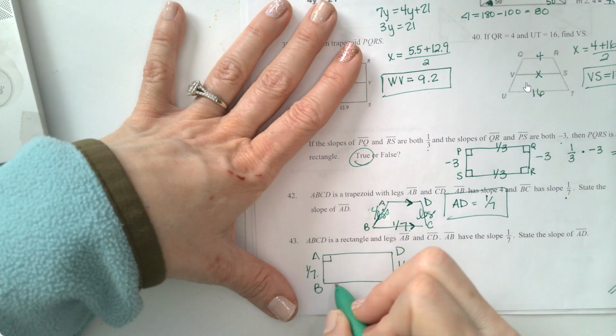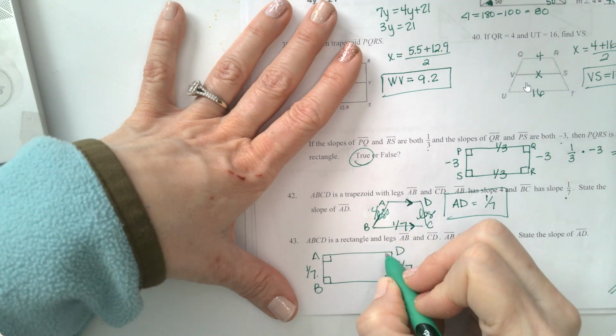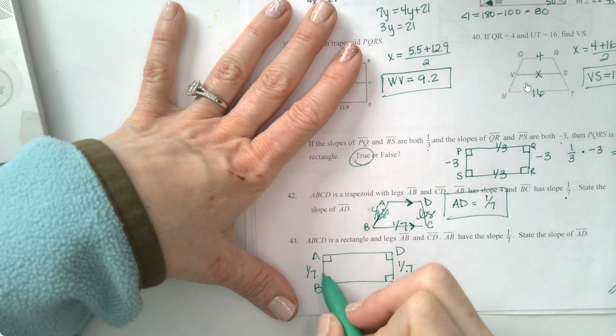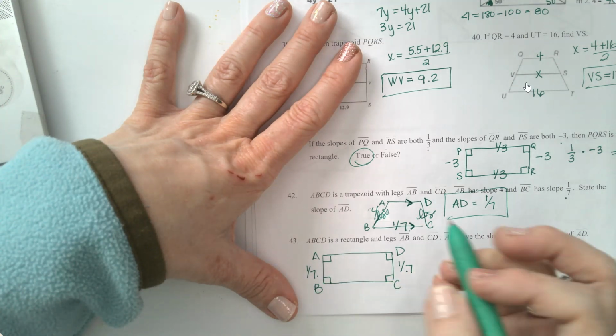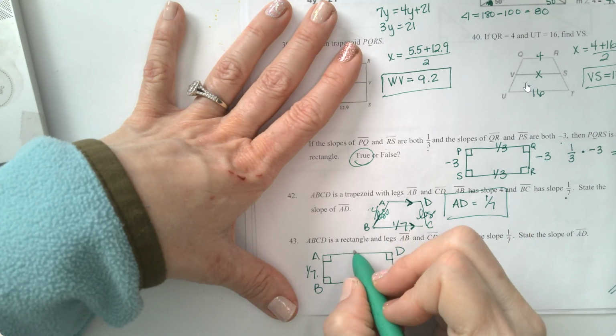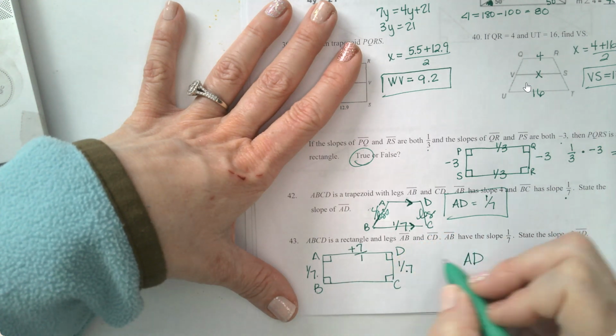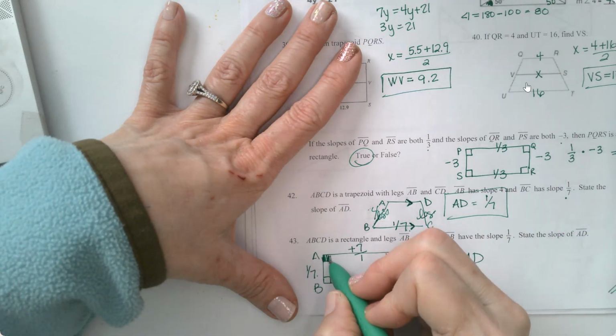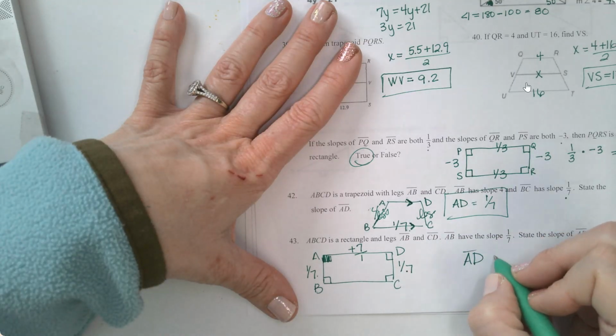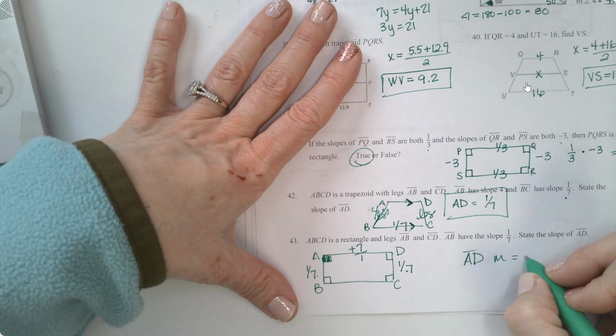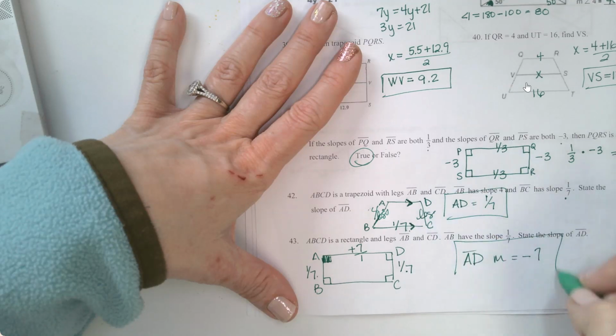Now, because it's a rectangle, you have to have perpendicular slopes for your adjacent sides. So this would have to be a positive 7/1 in order to create that 90-degree angle. So the slope has to be -7.